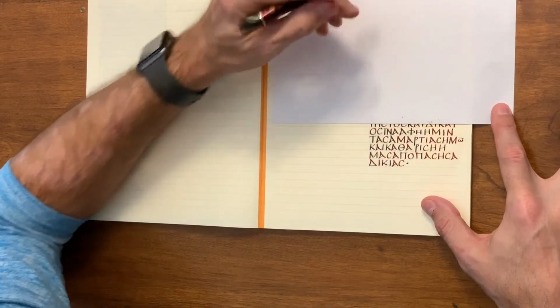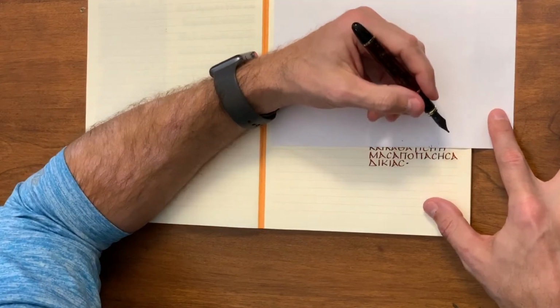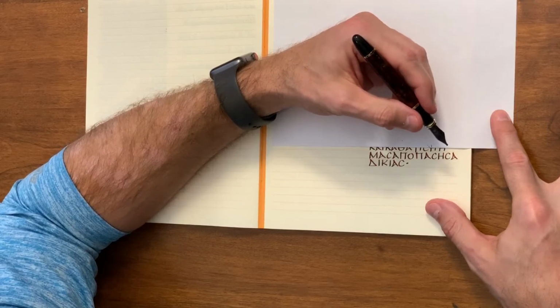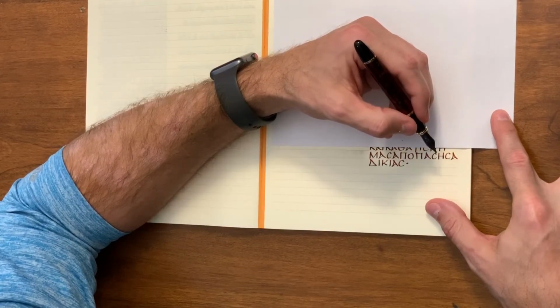That's the end of verse 9. Just about to finish up here with verse 10. So aeon, apo.